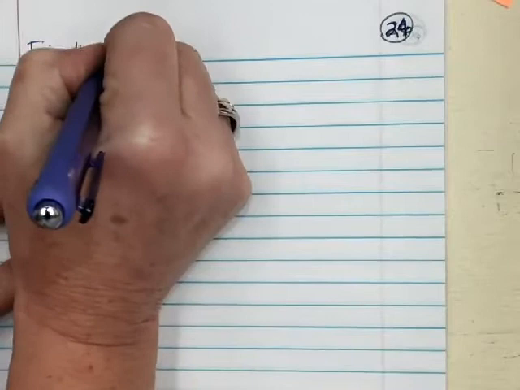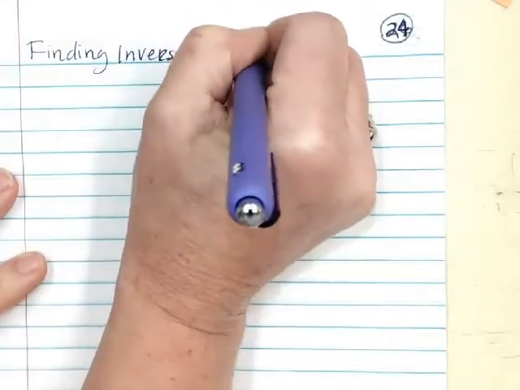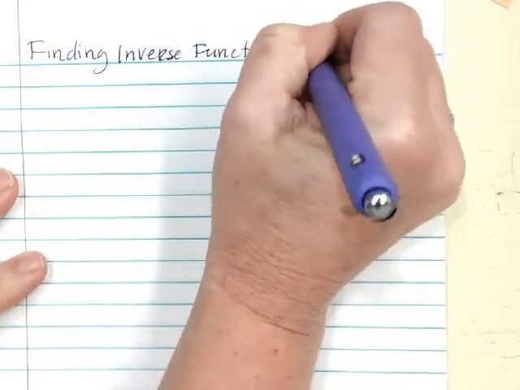We are going to be finding inverse functions algebraically.